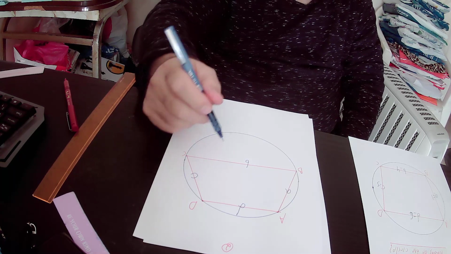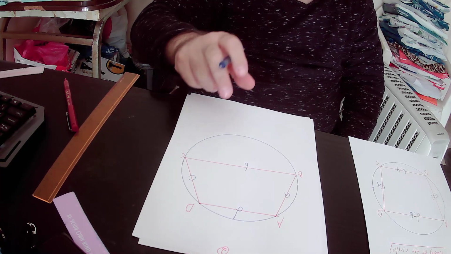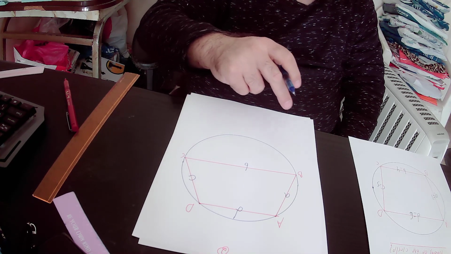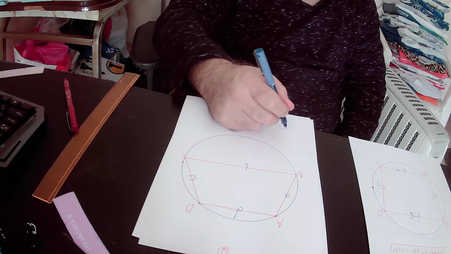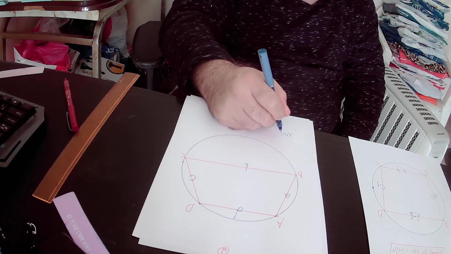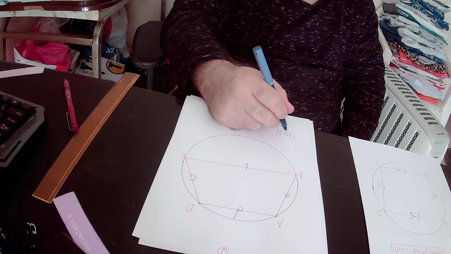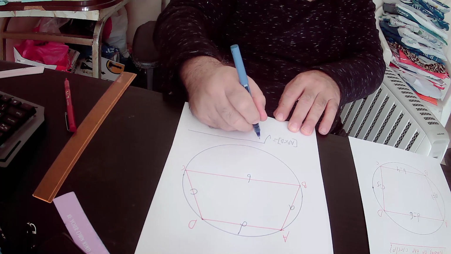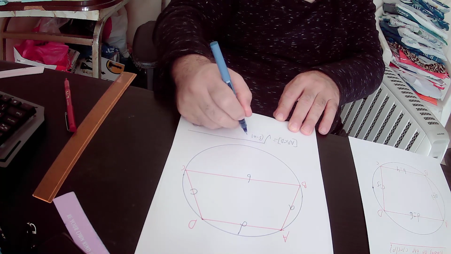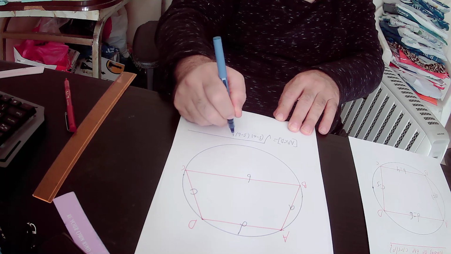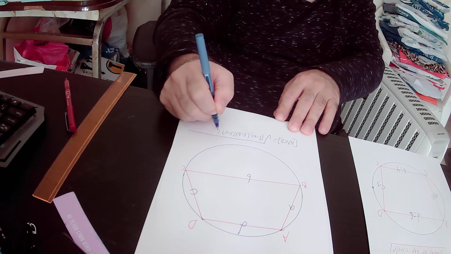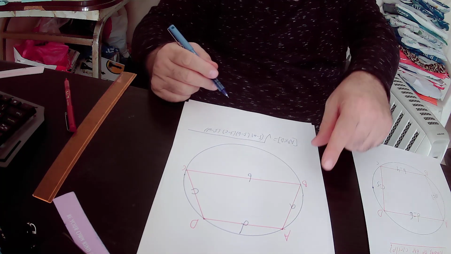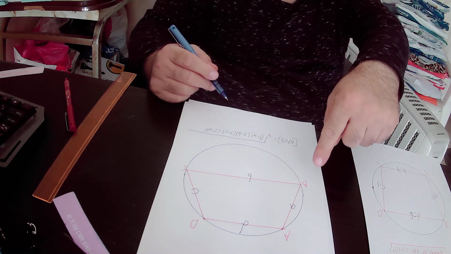So according to rule number 1, the area of this quadrilateral ABCD that is inscribed by this blue circle equals the root of S minus A times S minus B times S minus C times S minus D, and A, B, C, and D are the lengths of this quadrilateral's sides.